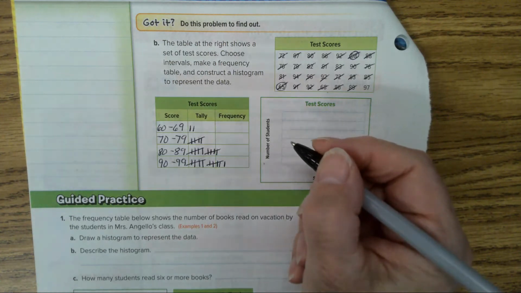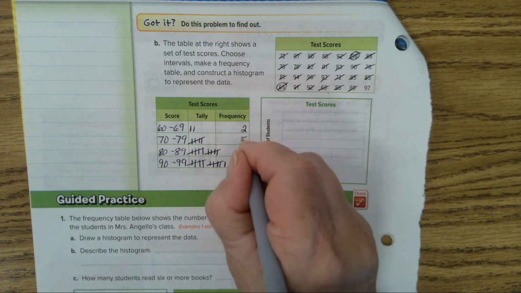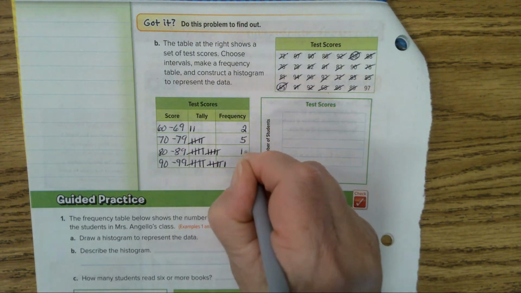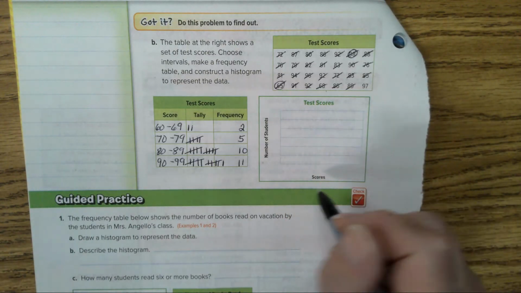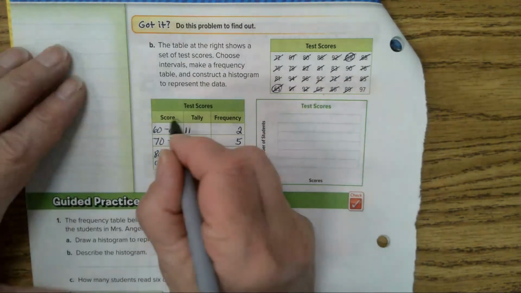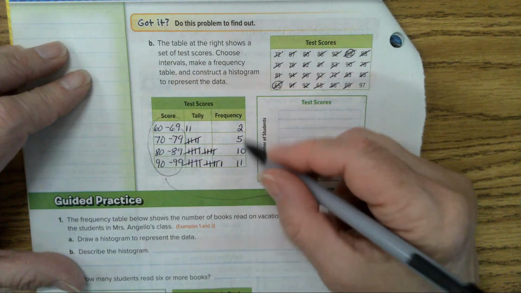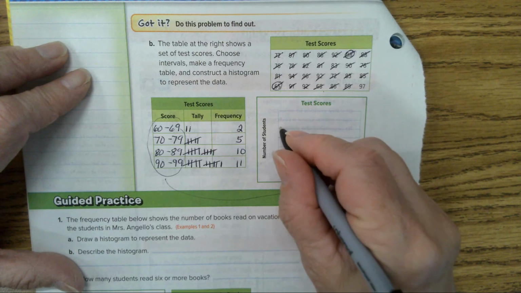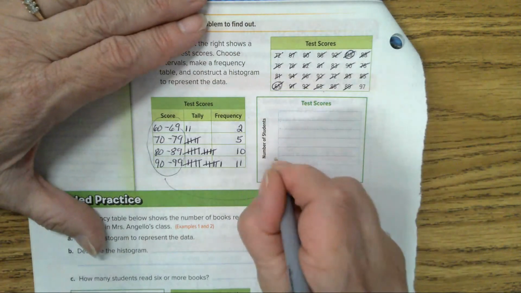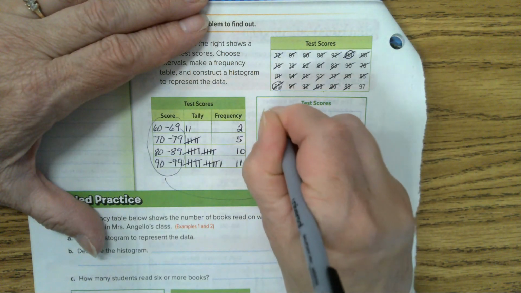Now we just write down our frequency. How many tallies for that interval? 2, 5, 10, and 11. Everyone okay so far? All right, now over here, we have to put our scores. These are our scores. So this information goes down here, and number of students, we've got to go up to an 11. If I go by twos, 2, 4, 6, 8, 10, 12, I can go by twos. So 2, 4, 6, 8, 10, and the top one's 12.